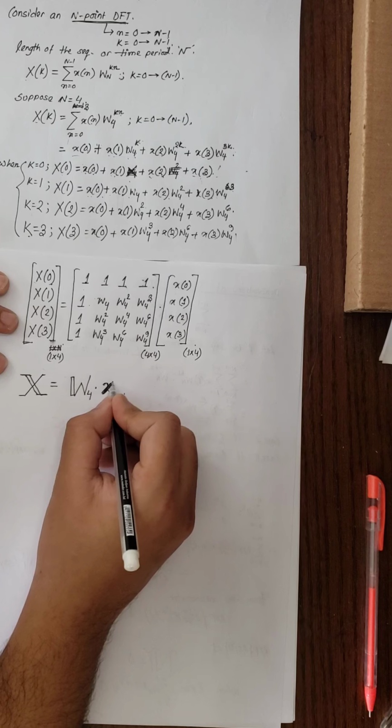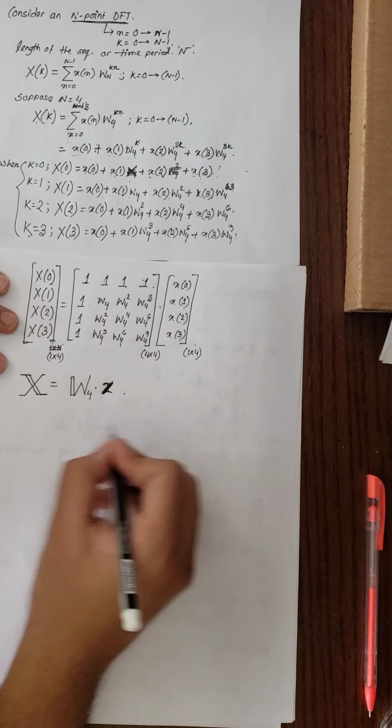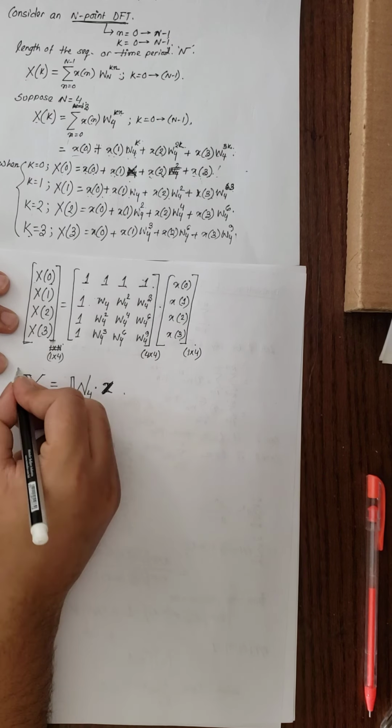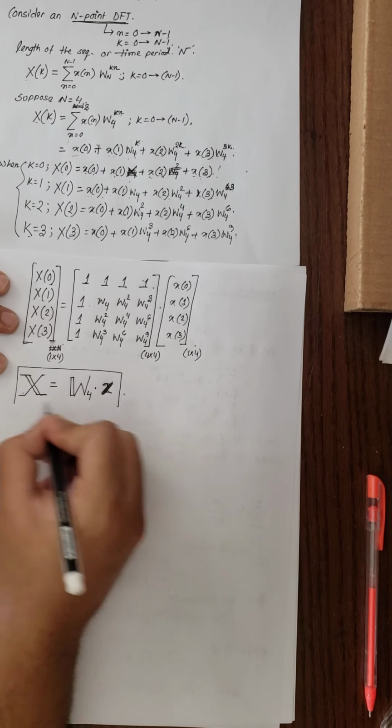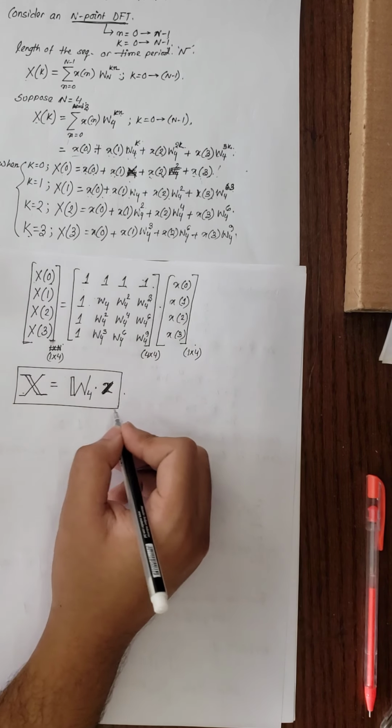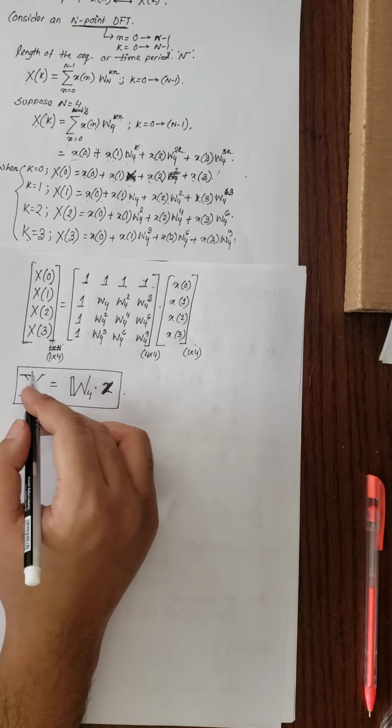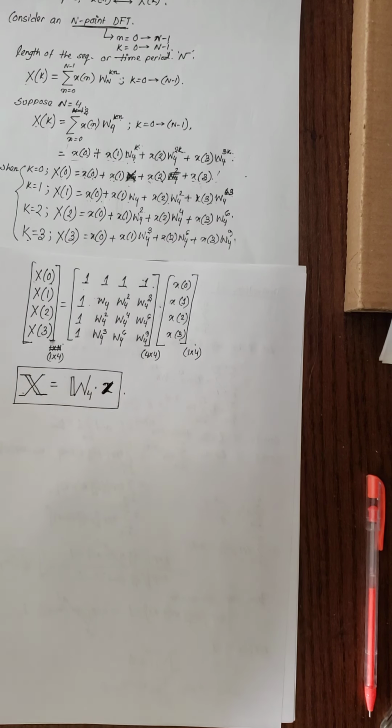This is bolded out. This is the bold form. So this is the linear representation of the DFT.